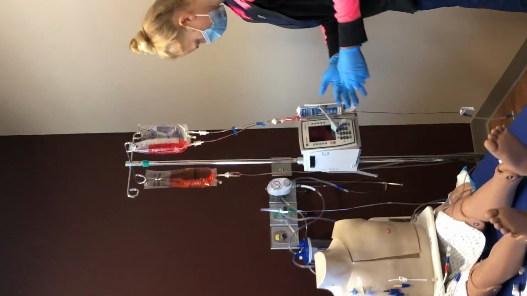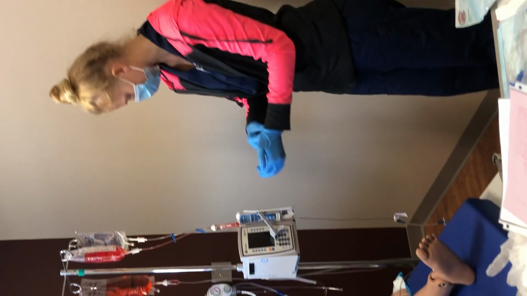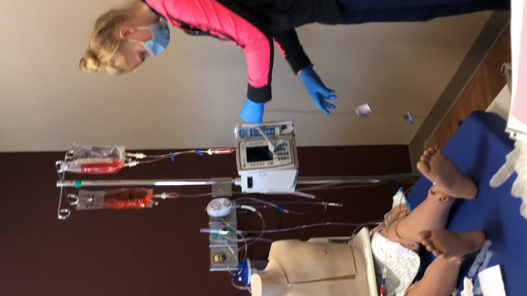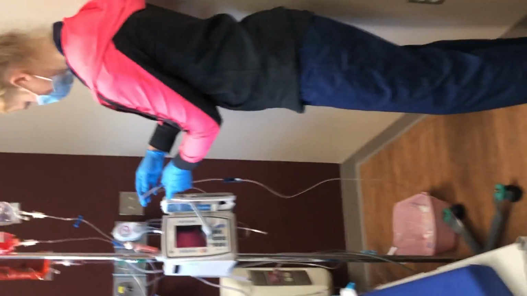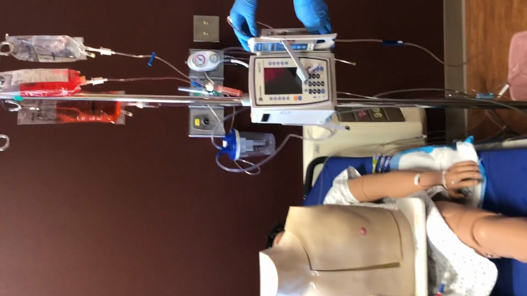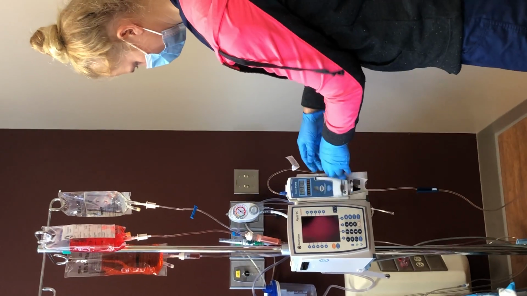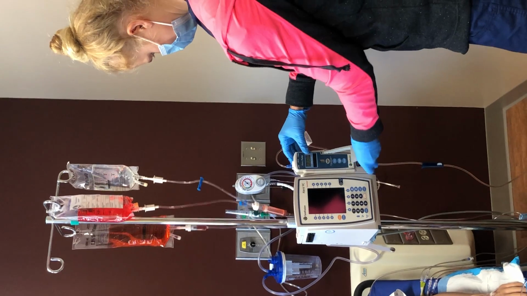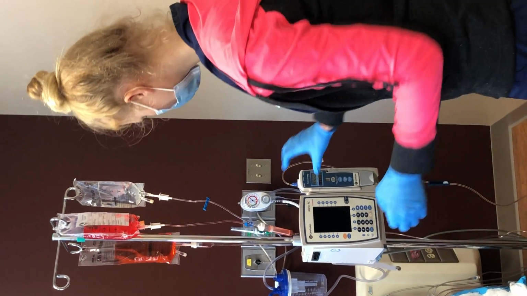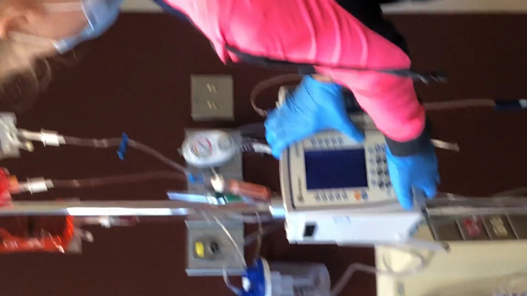Alright, so it's all hooked up, and then before I begin, I want to make sure that I go ahead and get this in here. I would do this before I'd hook it up to the patient. So now what I want to do is I want to turn it on.